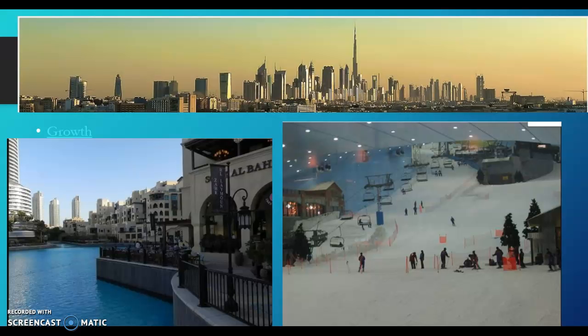Not only housing, but also a massive transformation of the city center. And we see an indoor ski slope. We see a waterfront canal reminiscent of Venice or South Florida. And we see a skyline at the top that has evolved in the 21st century. This growth matches the characteristics of this third urban revolution. The pace of industrialization and urbanization is truly unprecedented.